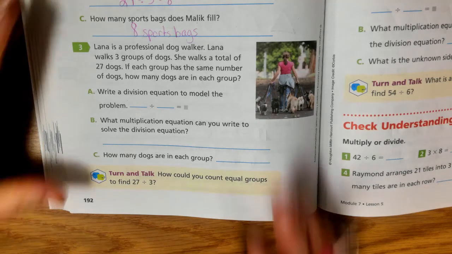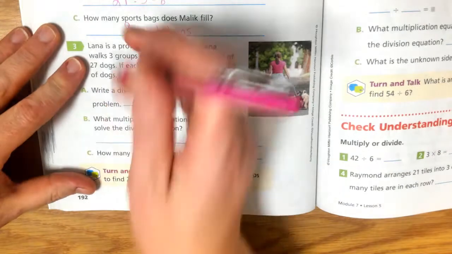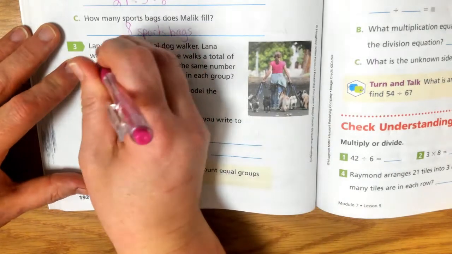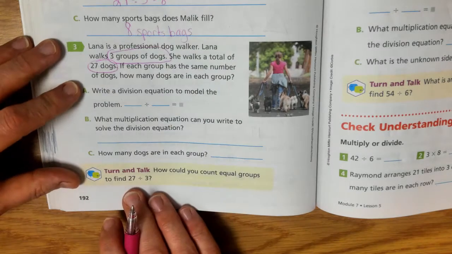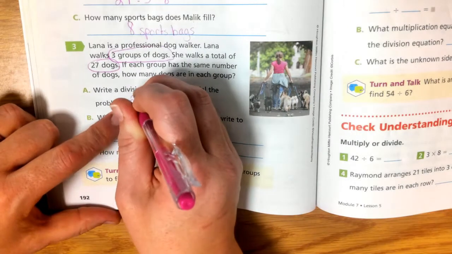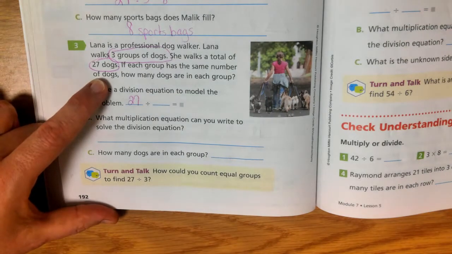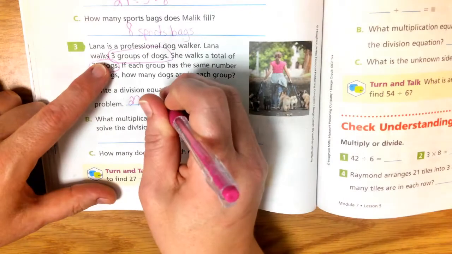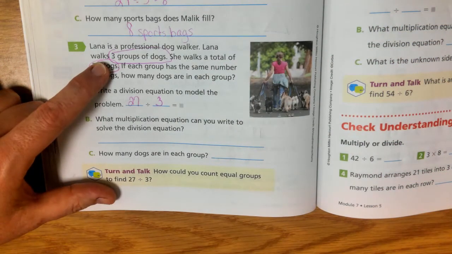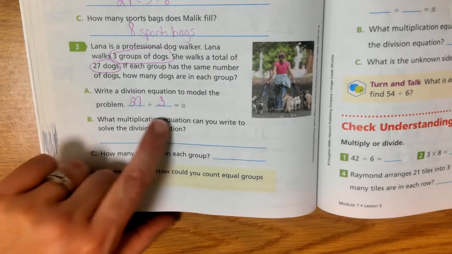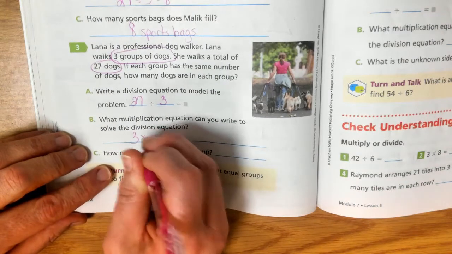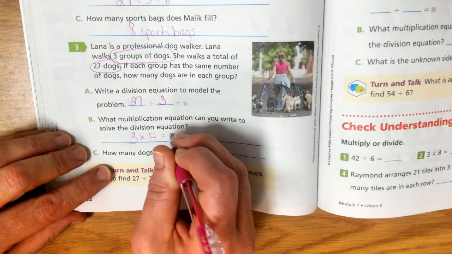So, Lana, this professional dog walker, is walking 3 groups of dogs, and all together she has 27 dogs. So we want to know how many are in each group. We start with 27 total dogs, and they're in 3 groups. So we need to figure out how many are in each group, right? What multiplication could we write to figure this out? We could say 3 times what number equals 27.